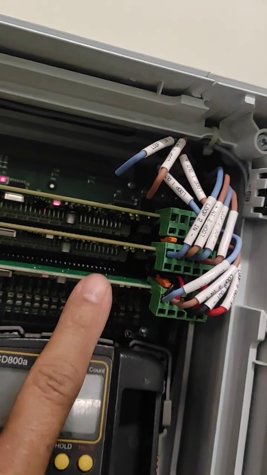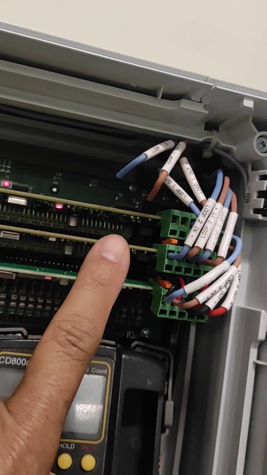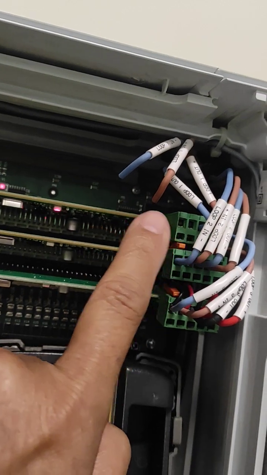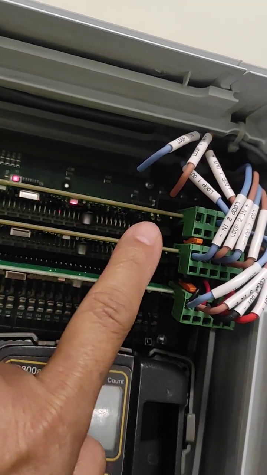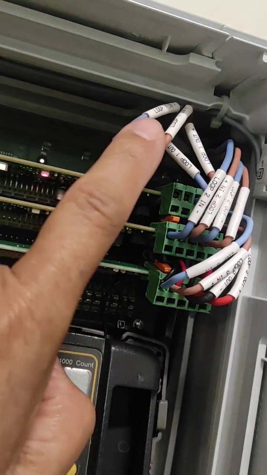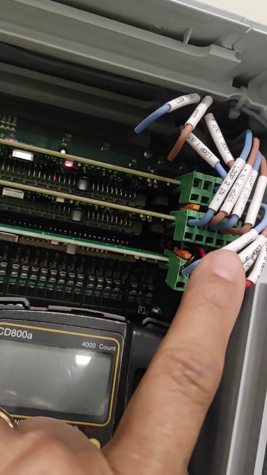So for 100% assurance that you can identify the open and short circuit in the devices, you have to remove either the loop out or the loop in, and then you can start the wire recognition.